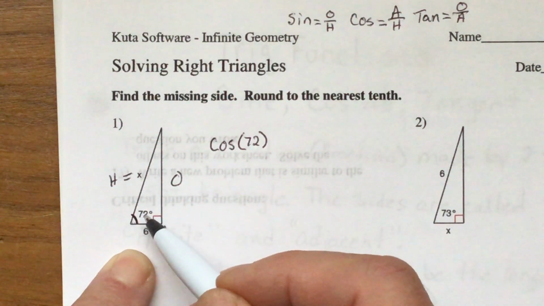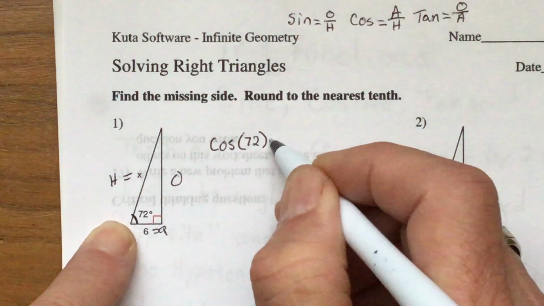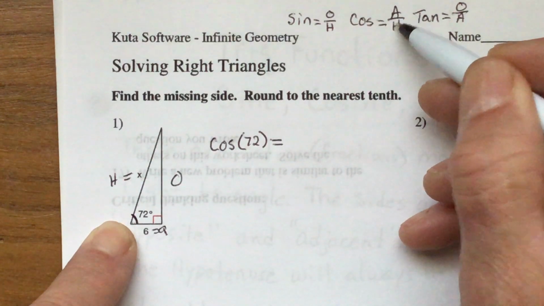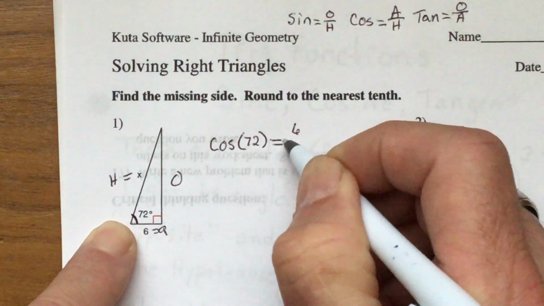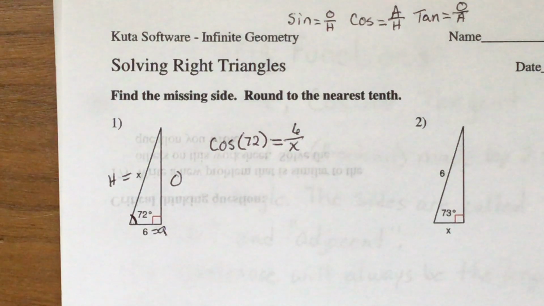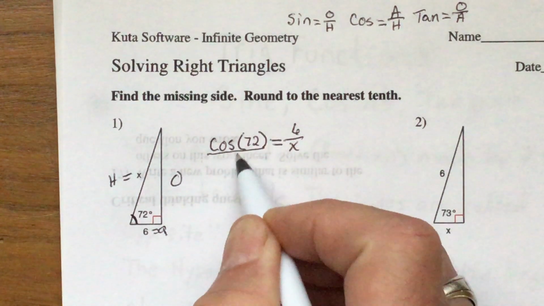Because this is a 72 degree angle, the cosine of 72 equals, cosine is adjacent over hypotenuse, so 6 over x. I'm going to change this in just one way so it will become clearer to you what it is that we're going to do. I'm going to put a 1 underneath this.